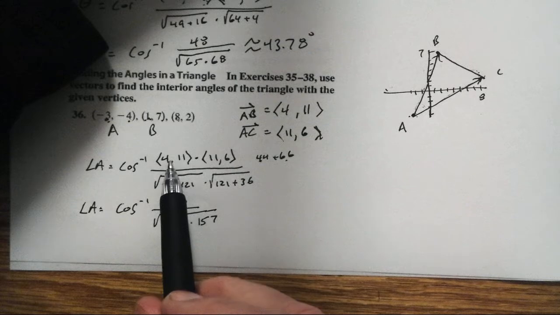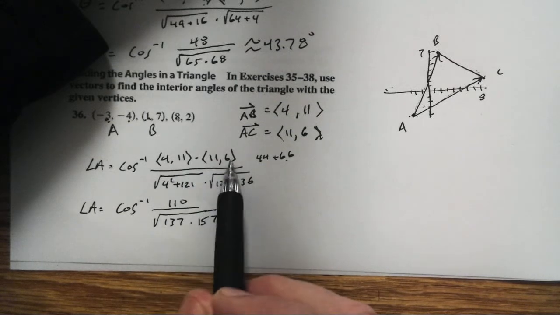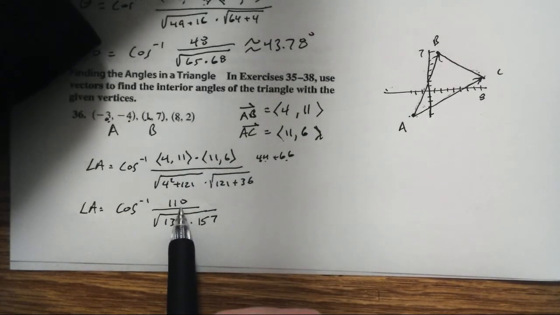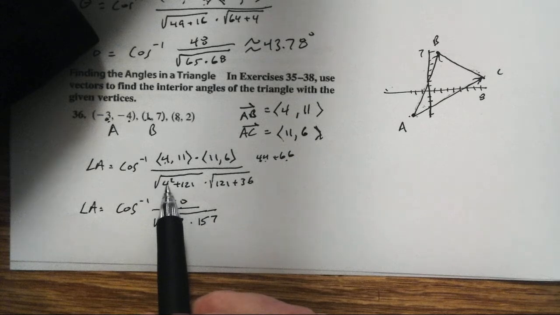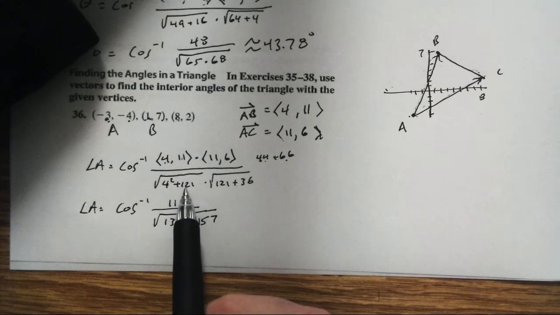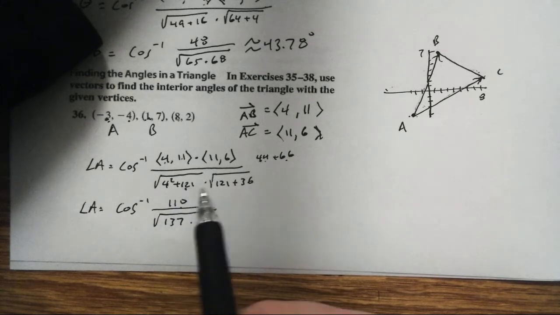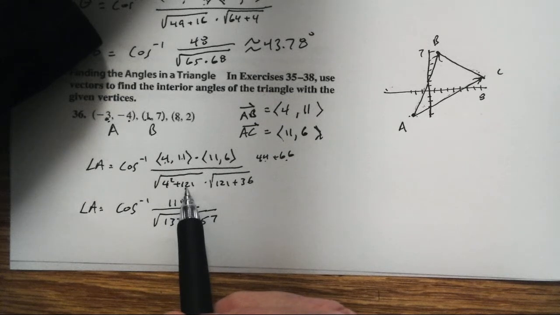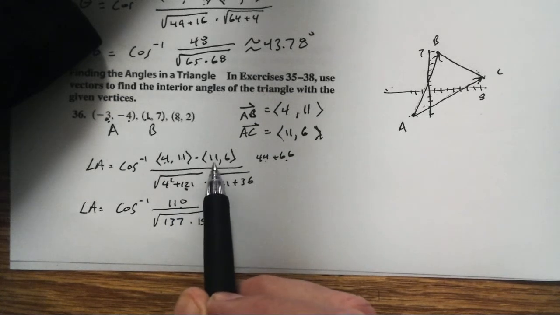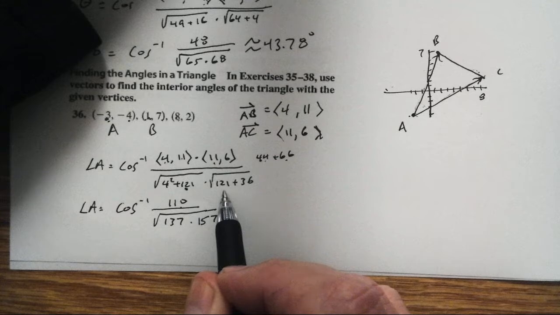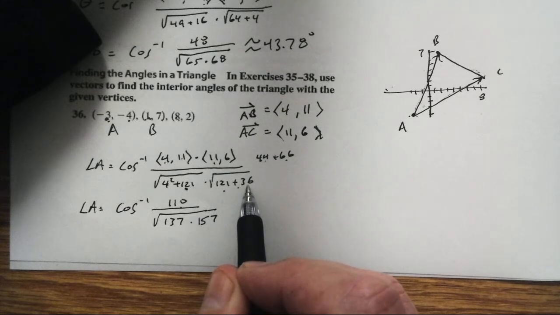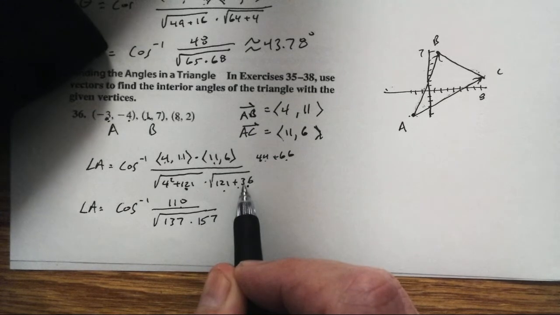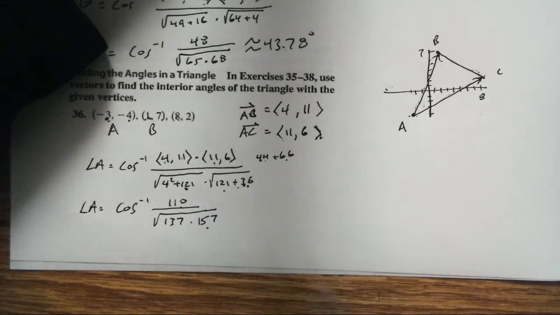So, dot product. We get 44, 66, 110. 4 squared, 16. 11 squared, 121. 137. 11 squared, 121, plus 6 squared, 36. 157.